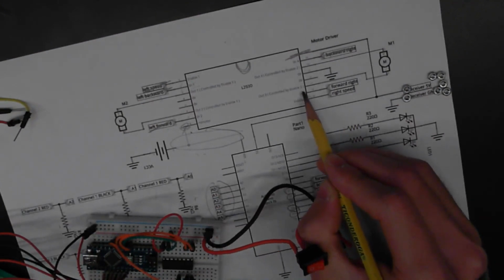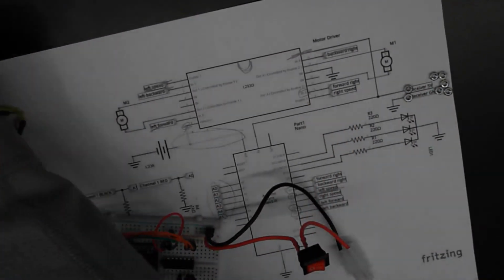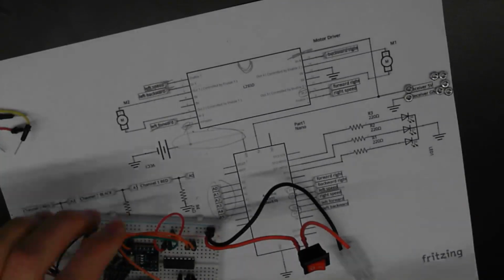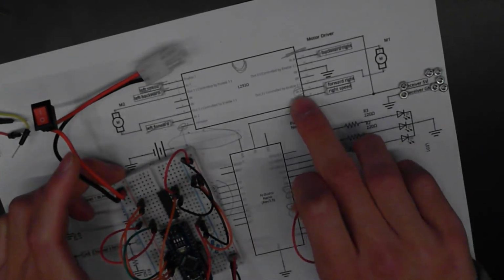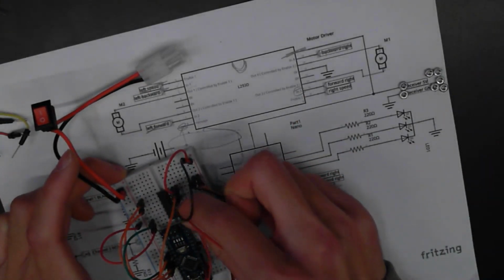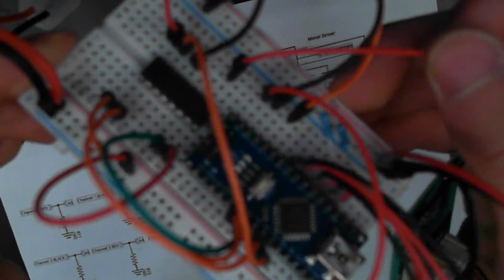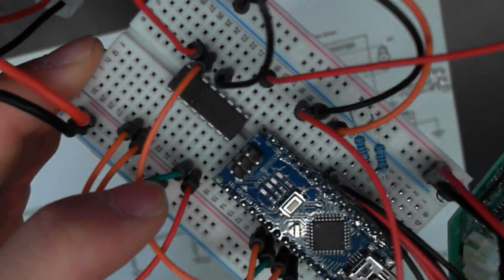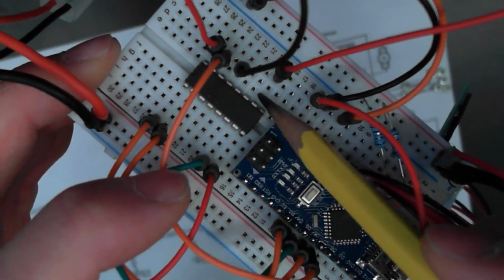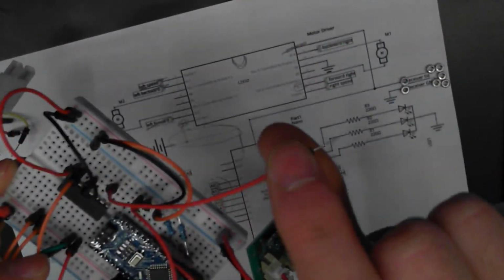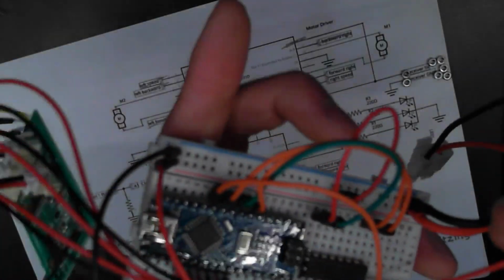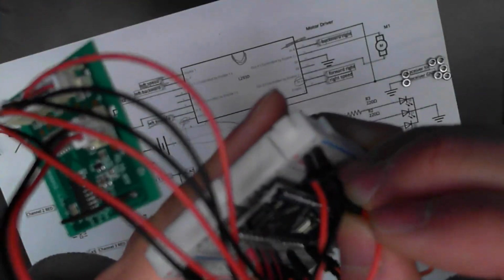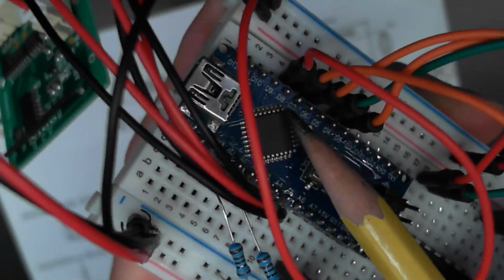Next is forward right, which is in 3, the second to last on the right side. So in 3 would be second to last, right here. This is the one that I disconnected, second to last. And that lead would go to forward right, which is D8. So on my Arduino, that would be this one right here, which is D8.